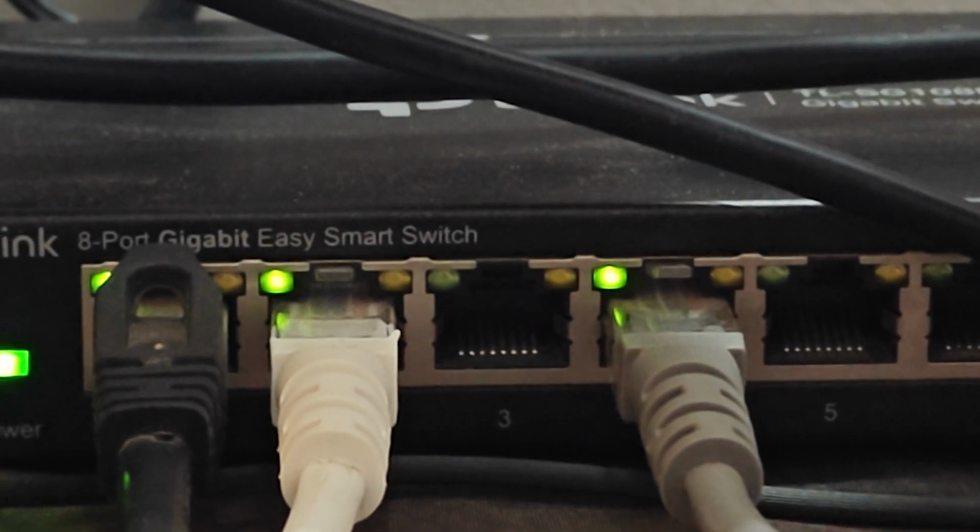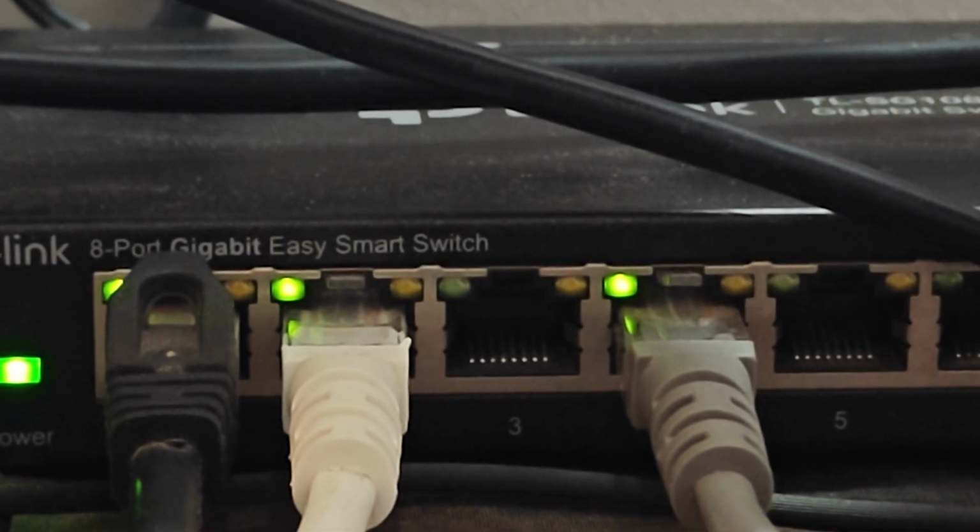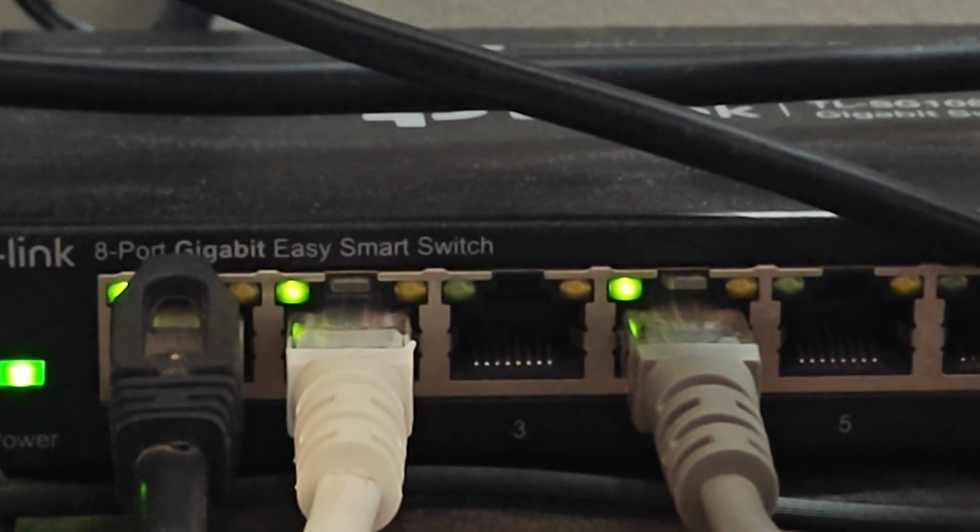I think this looks pretty cool. I like this because of those blinking lights.